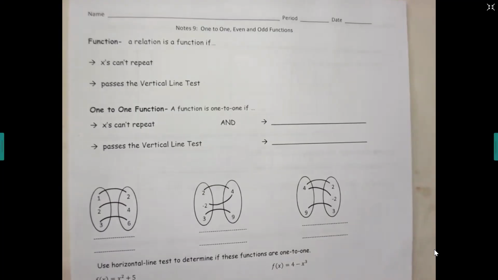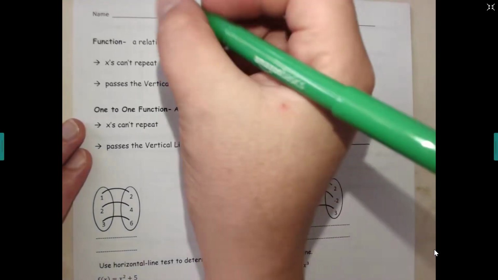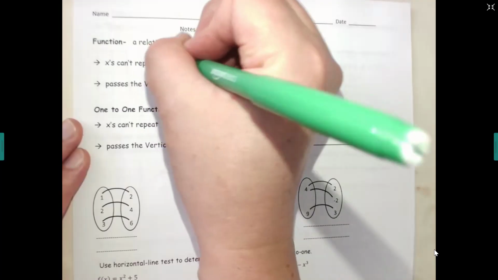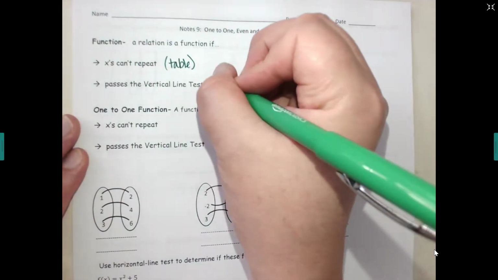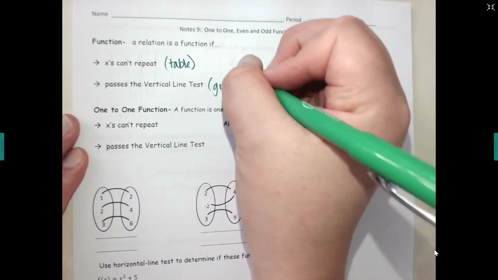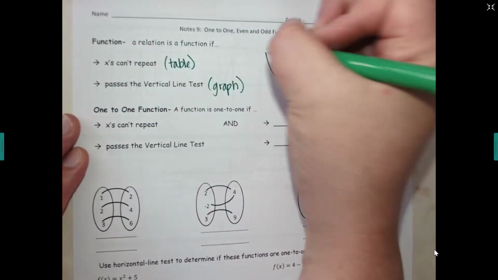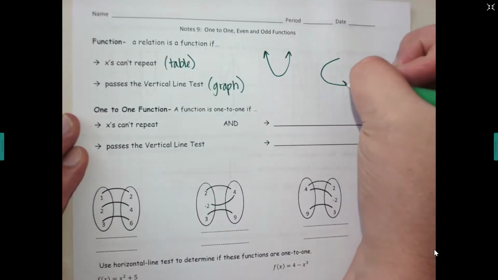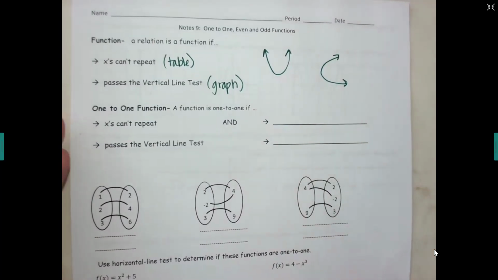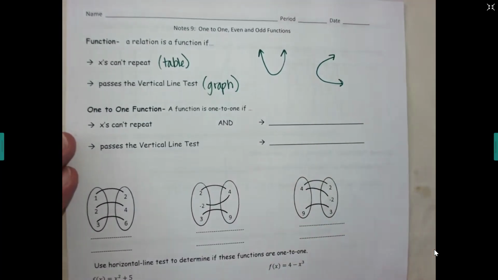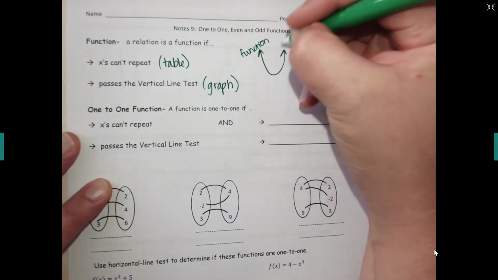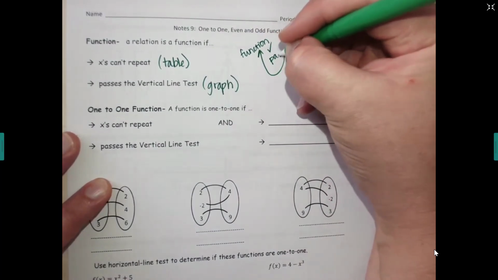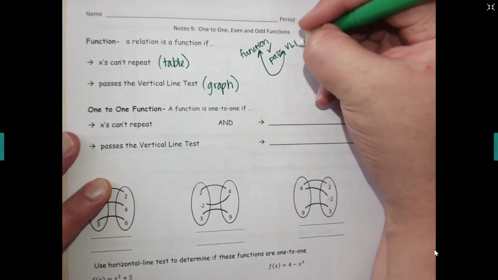All right. So your graph is a function. We covered this last time. If in a table your x's can't repeat, and if it's a graph, it has to pass the vertical line test. So will you just draw me a U this way and a U this way? Which one would pass? The U or the C? The U would pass. This is a function. And then I'm going to put a little check for pass VLT.